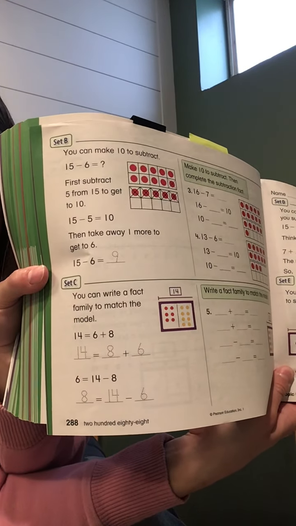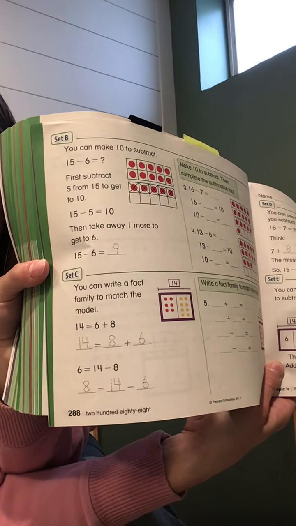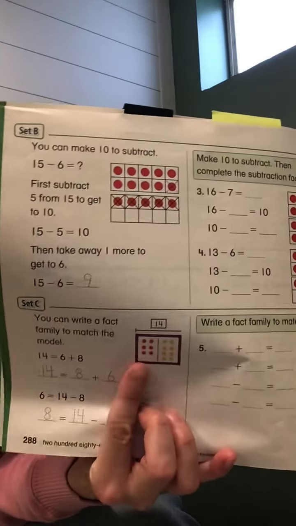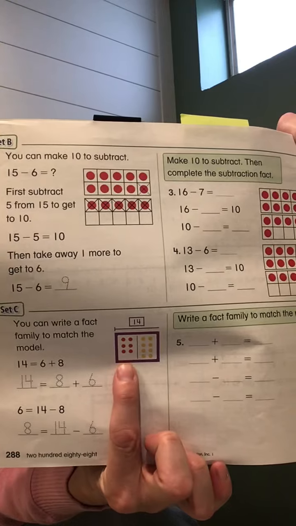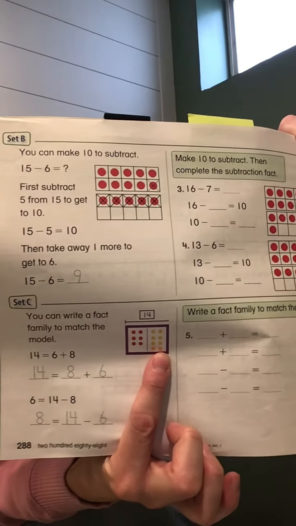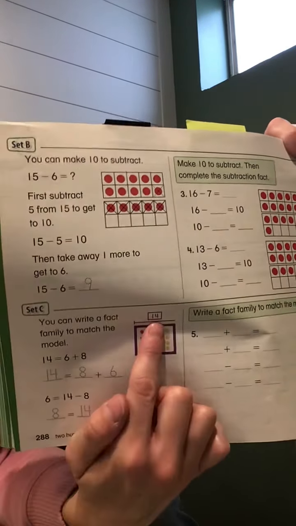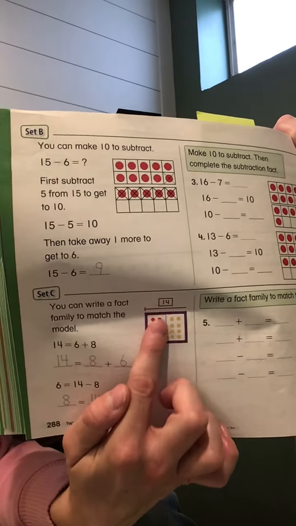Now, underneath set C, it says you can write a fact family to match the model. So here's my part, whole model. I see 6 right here in this part. I see 8 in this part. My whole is 14.